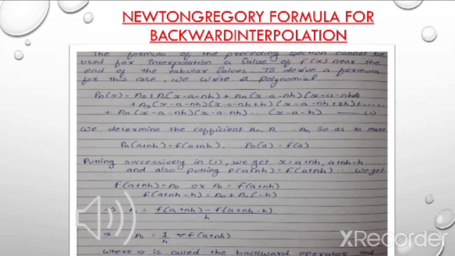Similarly, for the nth term, an in bracket x minus a plus nh, up to bracket x minus a plus h. It will be equation 1.